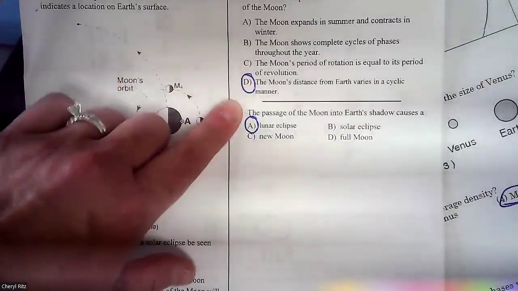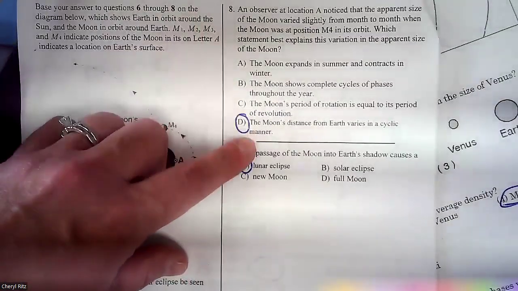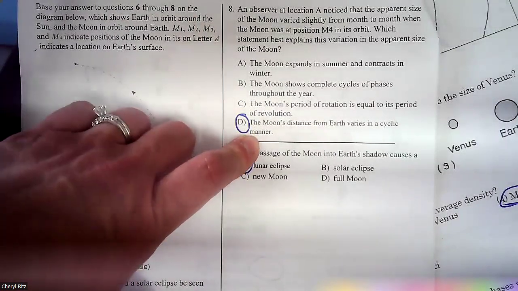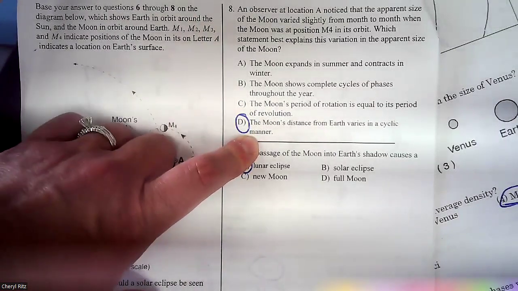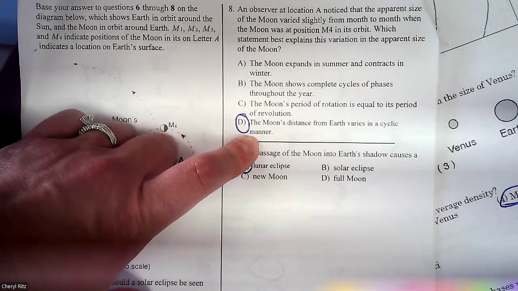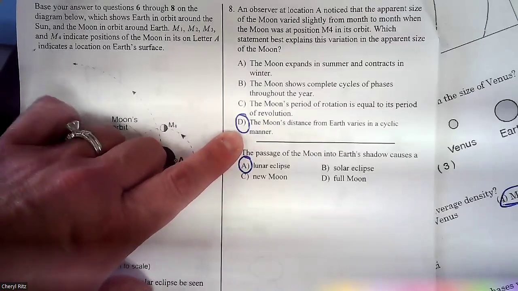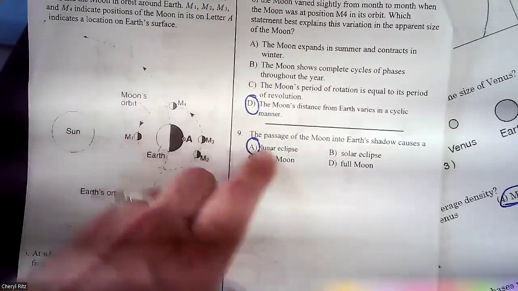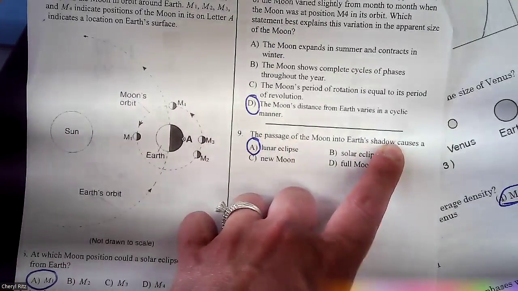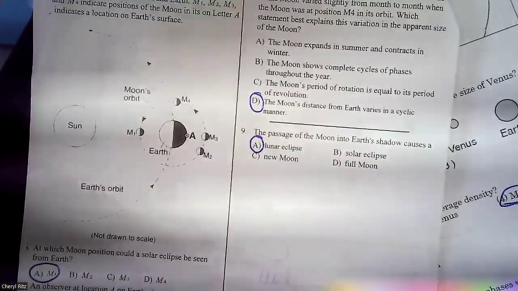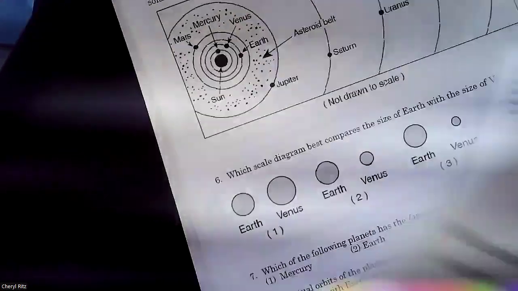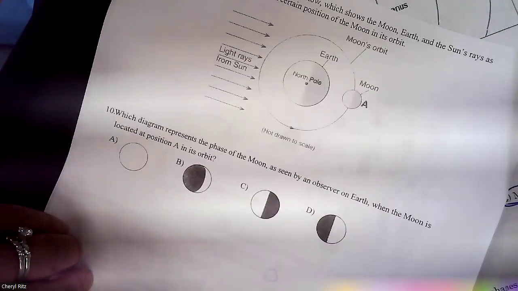A lot of you got this one wrong. Why does the moon's size change from month to month? That's because the moon gets closer or farther away from the Earth because it's got an elliptical orbit. Again, the passage of the moon into Earth's shadow, that is by definition a lunar eclipse. Again, if you had turned your paper and covered up the back half, this moon is all light. That's a full moon, answer A.